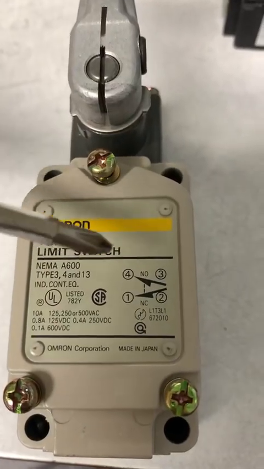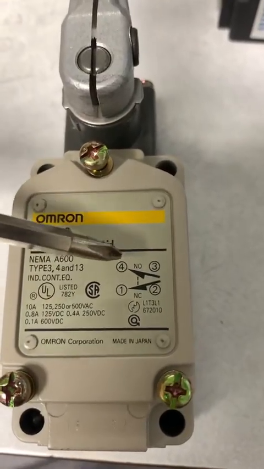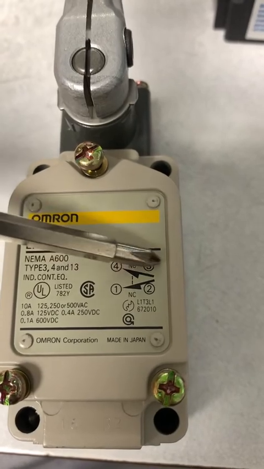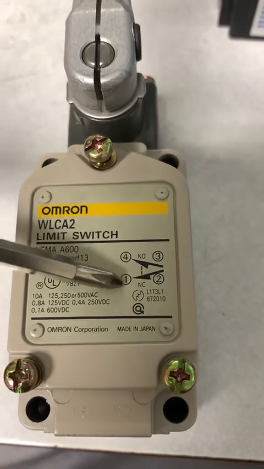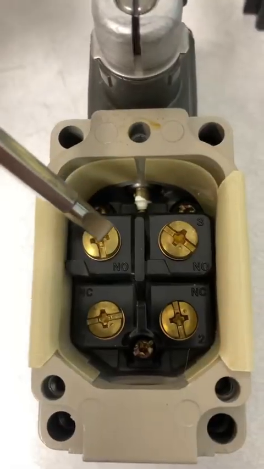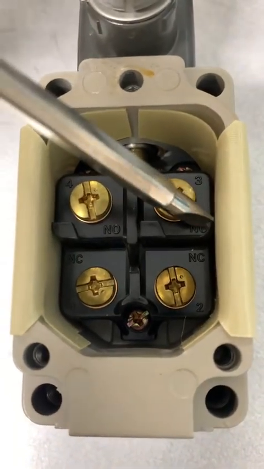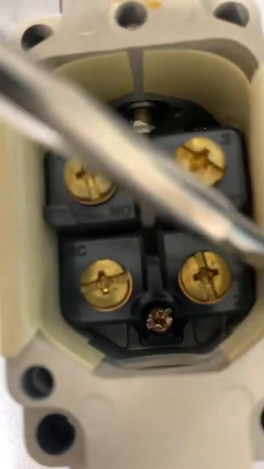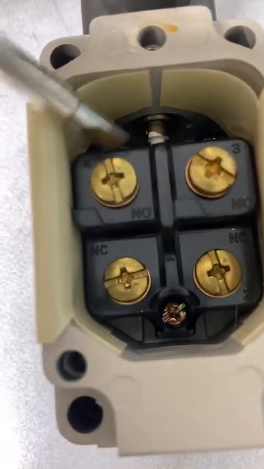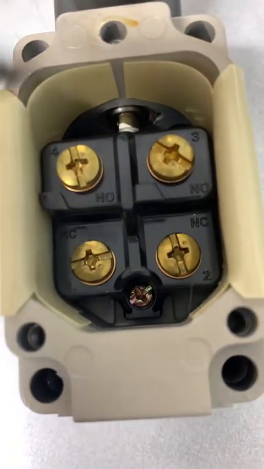So on this particular limit switch here, we have two sets of contacts. We have a normally open set of contacts and a normally closed set of contacts. And then if we open up this limit switch, you can see here the set of contacts that says NO and NC. These are your normally open, and NC is the normally closed.